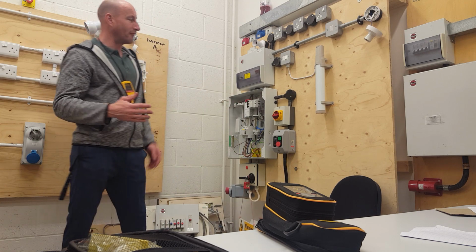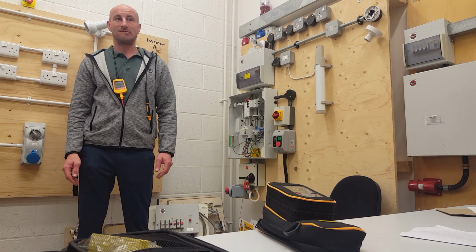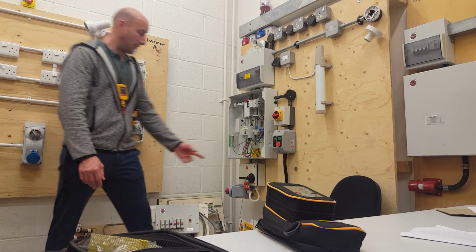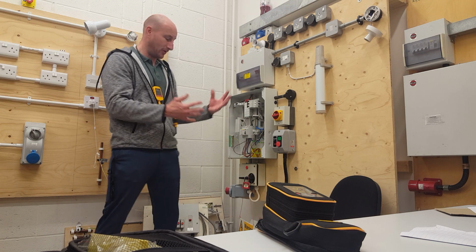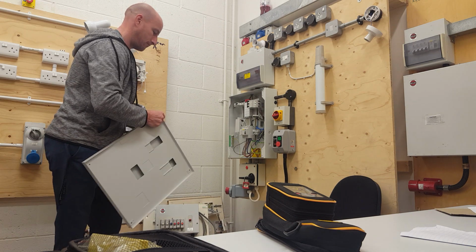What's the order that we put everything back? Reversing what we just did. Reverse, yeah, it's got to be. Because if I take the padlock off this and power it up, I've got a lot of wires going to enter, which we don't want. So, reverse what we've just done.